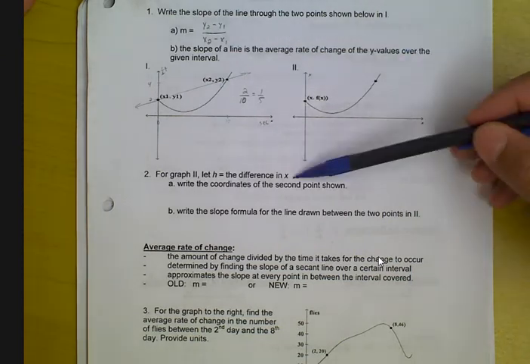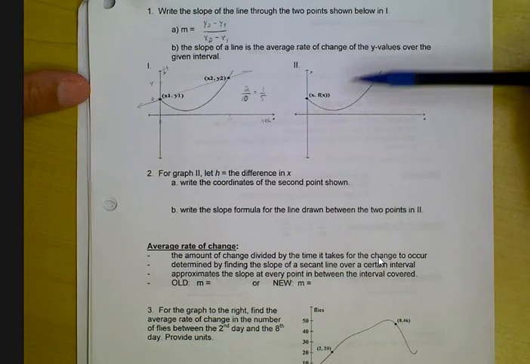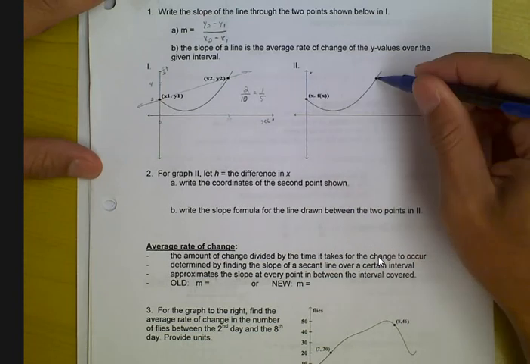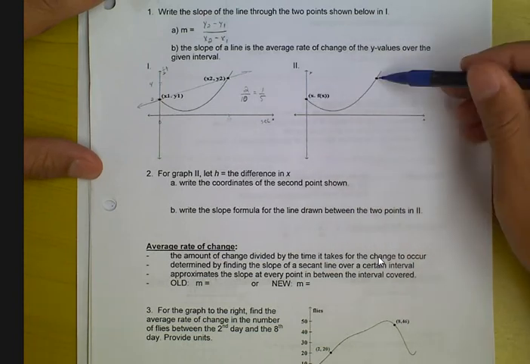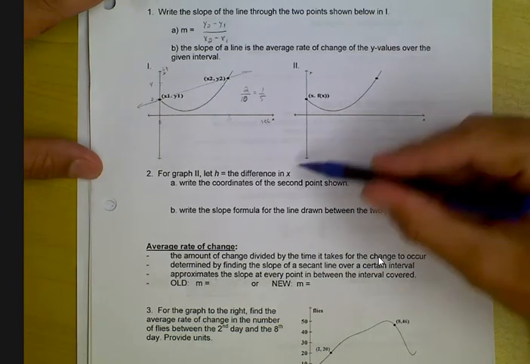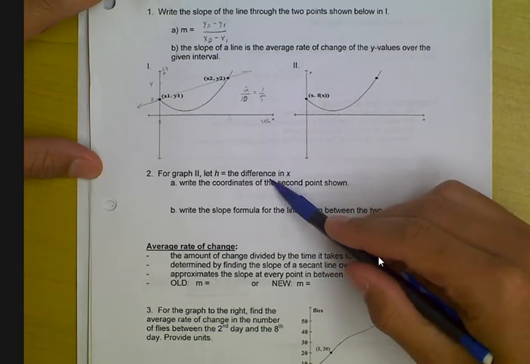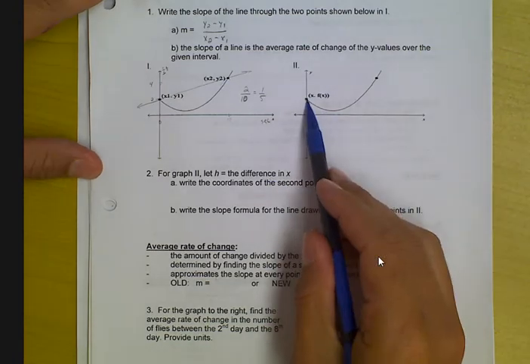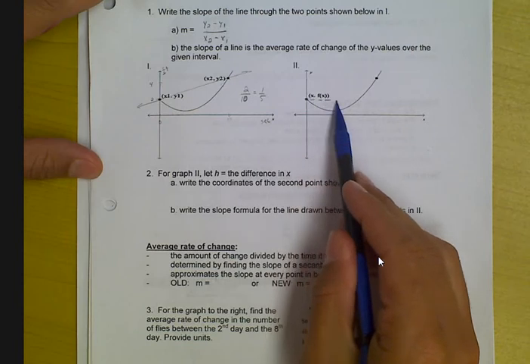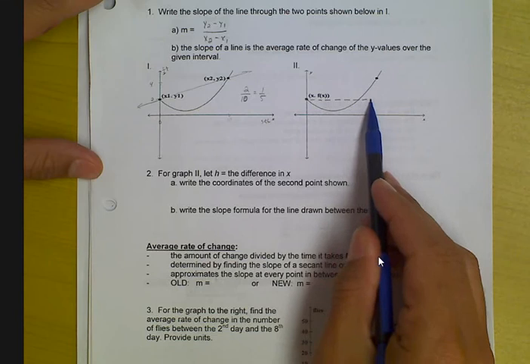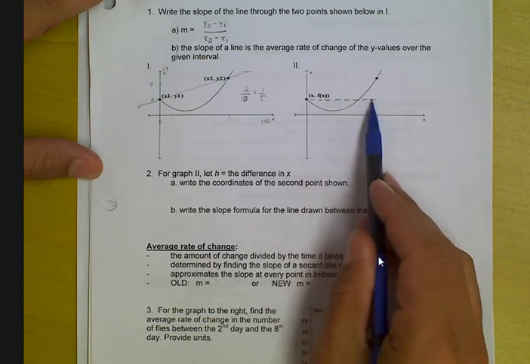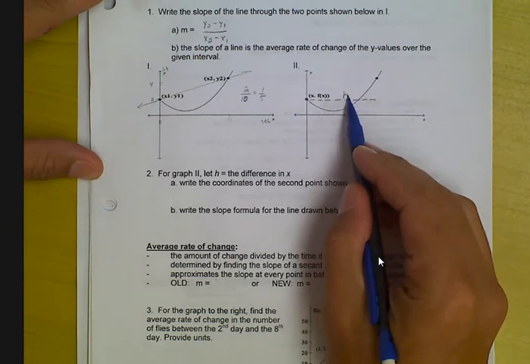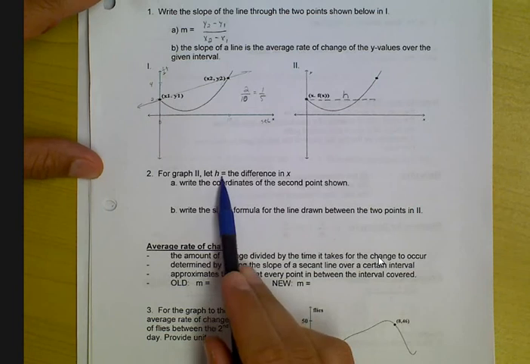Down here, it says for graph number 2, so for this one here, it says let h equal the difference in x. What I mean by that is we have 2 points, here to here. I want to get from this point to this point. The difference in x shown here would basically just mean the change in your horizontal position. So what we're going to do, put your pencil here, put a little dot, and kind of do a dotted line here. This is our horizontal change. This is our change in x. We're going to let this horizontal change in x here, from this point to line up with that point, be h. That's what I mean by this. Let h equal the difference in x.